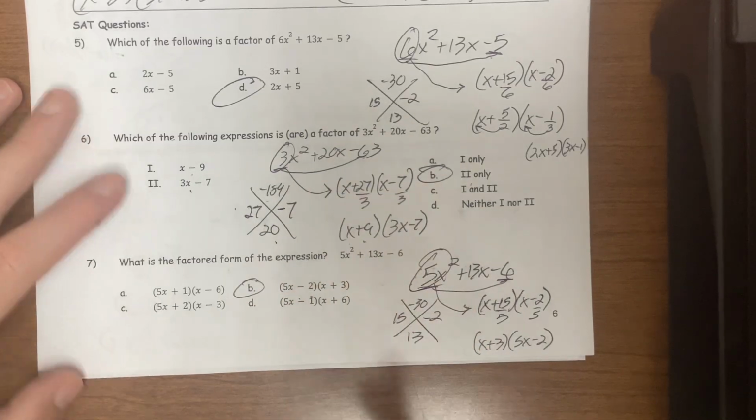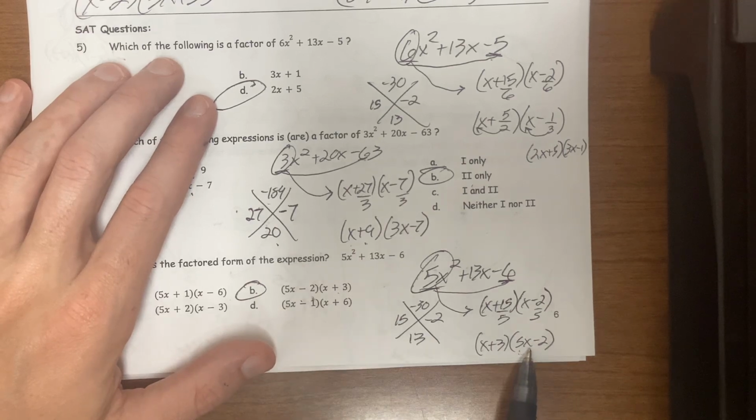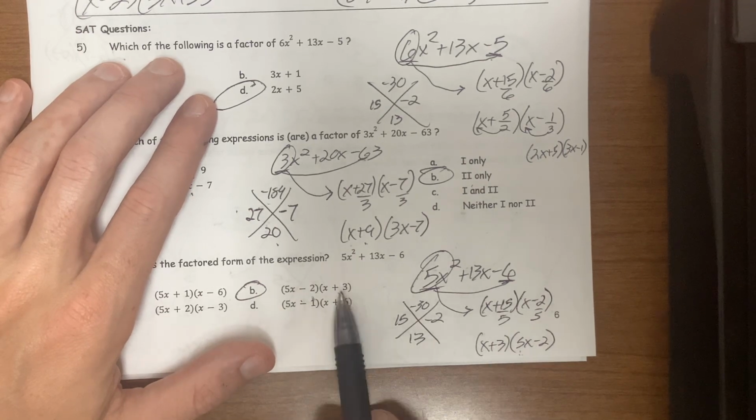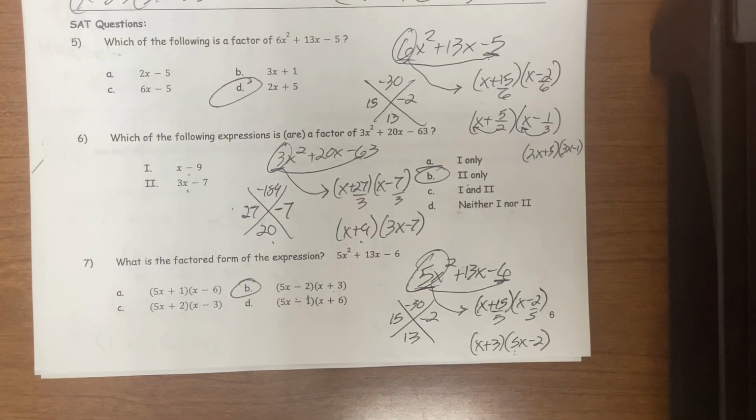So it doesn't actually matter what the order of those factors are, just as long as they are the exact same factors. So notice they have a 5x minus 2 and an x plus 3 there. Okay, so that's why my answer for number 7 is B.